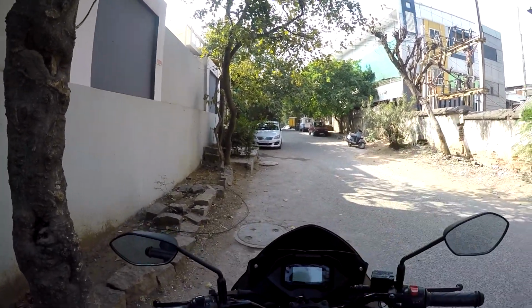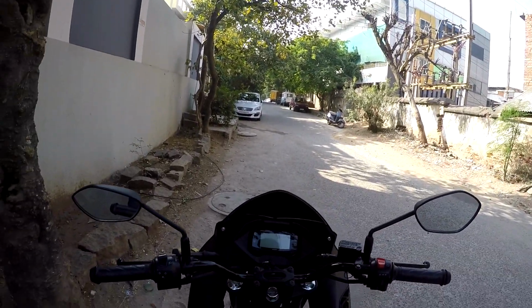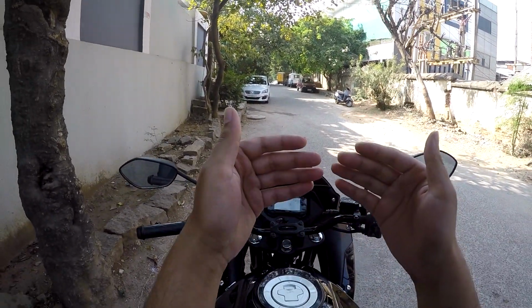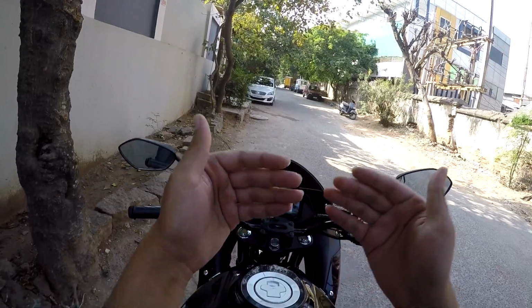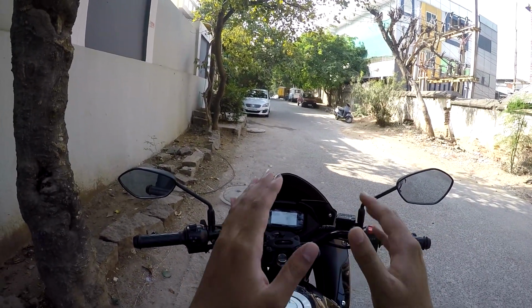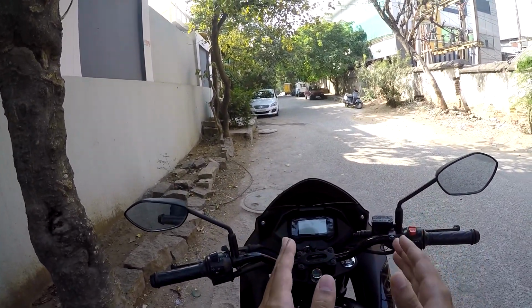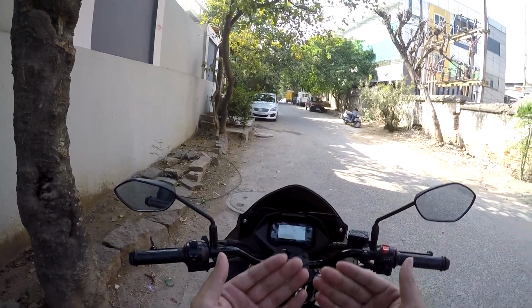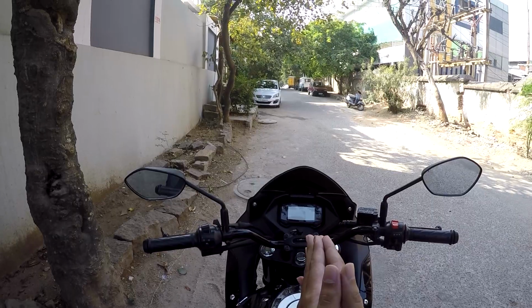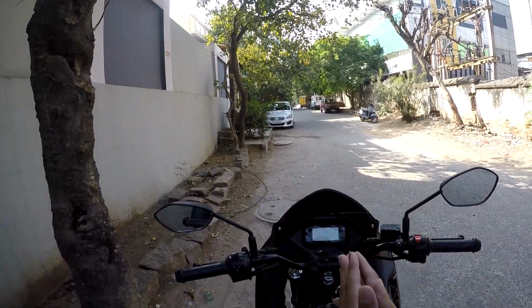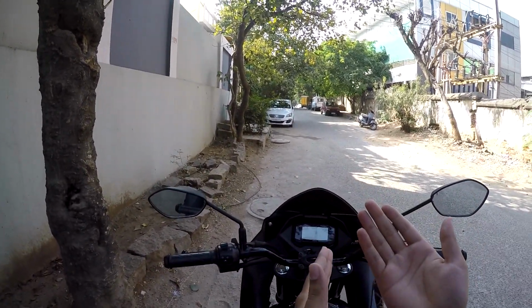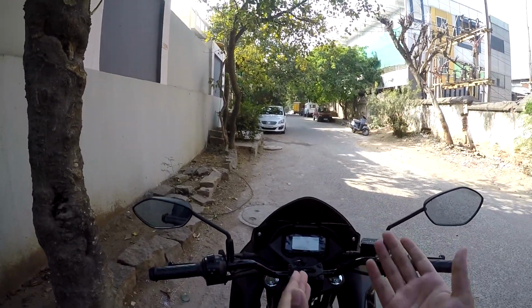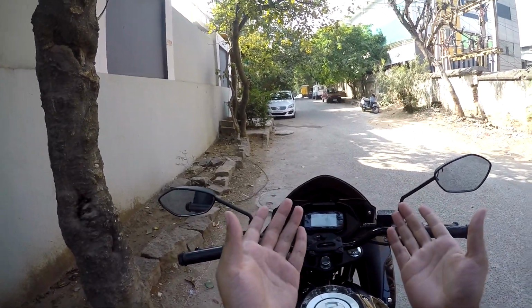So the message behind that clip, once again, was very simple. If you ride at or below the speed limit, there's no guarantee that you're 100% safe. But if you do get into an accident, if you do get into a collision, then the damage will not be as severe. You might escape with minor injuries or no injuries at all. And that's a good thing, isn't it?